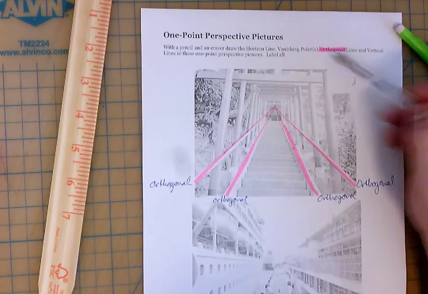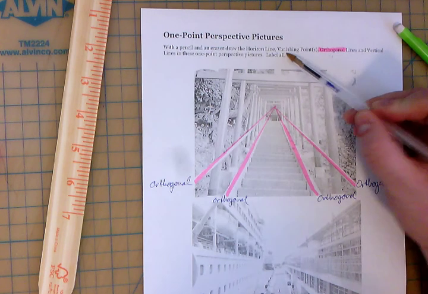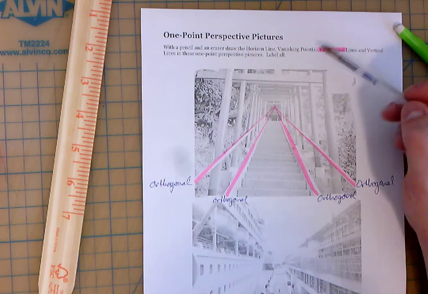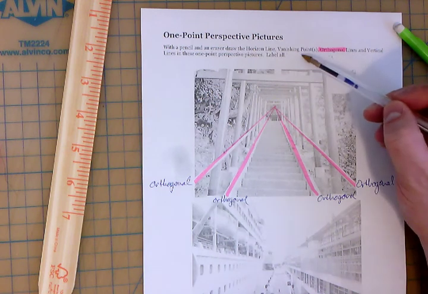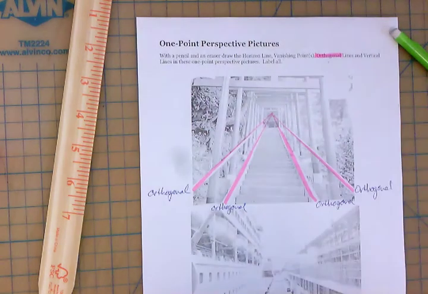Very good. So that's where we're going to start. Then we're going to move to vanishing points. We're not necessarily going in order. I'm not sure why these were put this way, but the next step we want to do is find this vanishing point. We're going to do that in red.